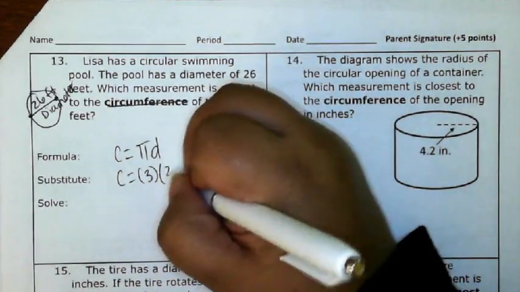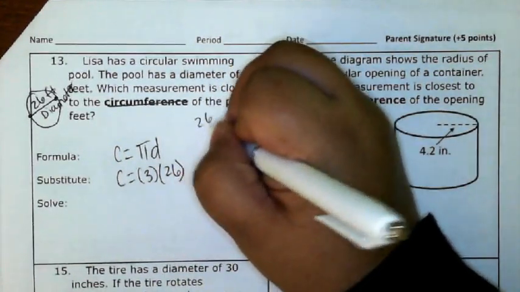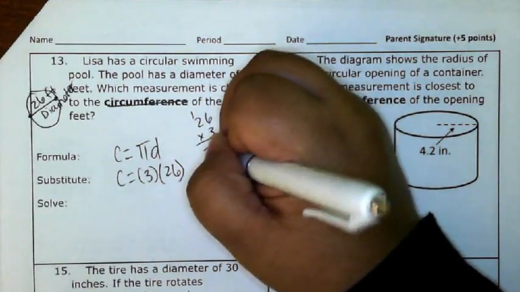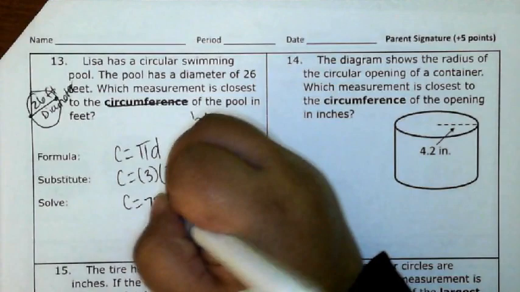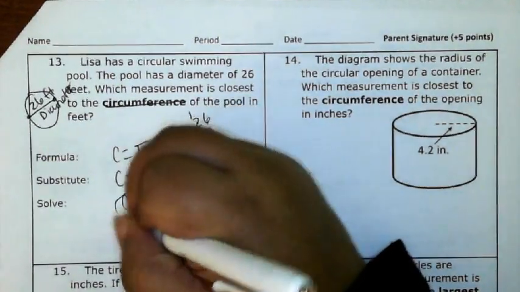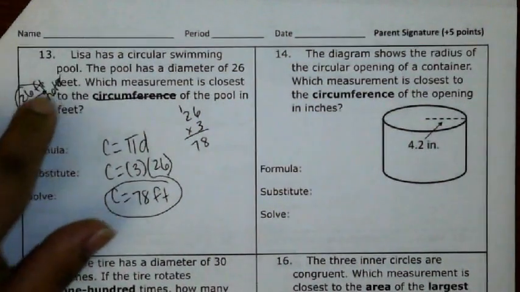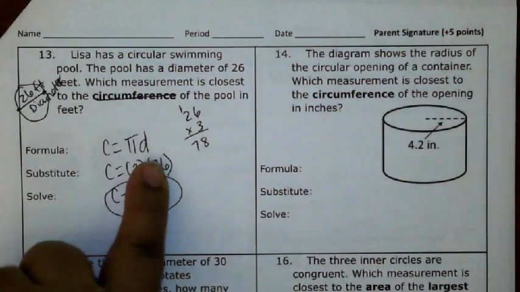6 times 3 is 18. 2 times 3 is 6 plus 1 is 7. So 78, and that would be feet. Done. Okay? Depending on if you have diameter or radius, it'll help you to pick the formula that you want to use, unless you know how to use pi times diameter either way.